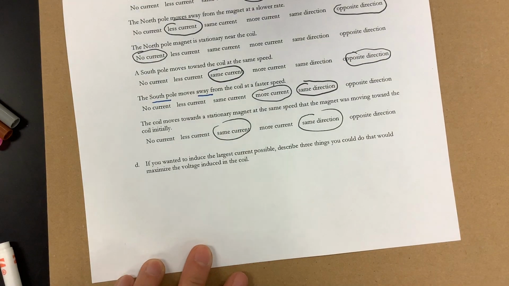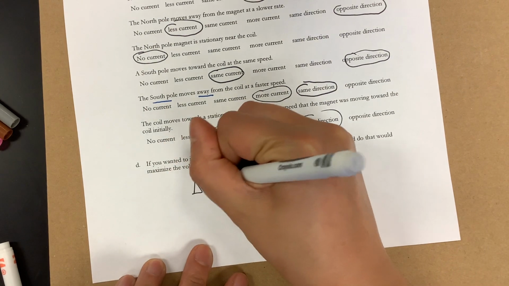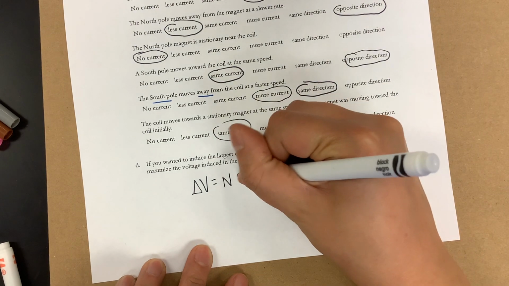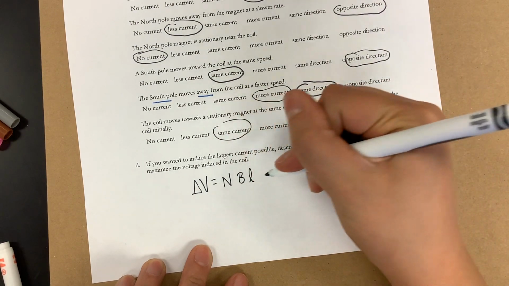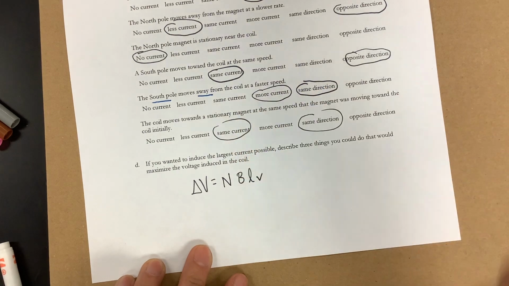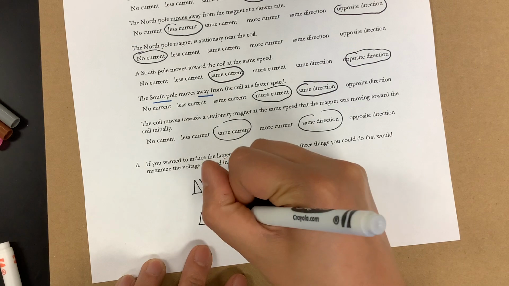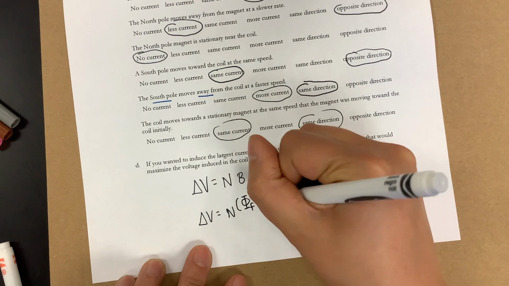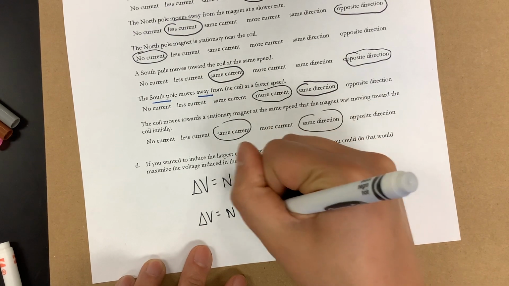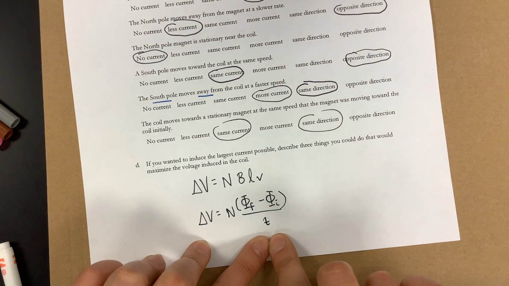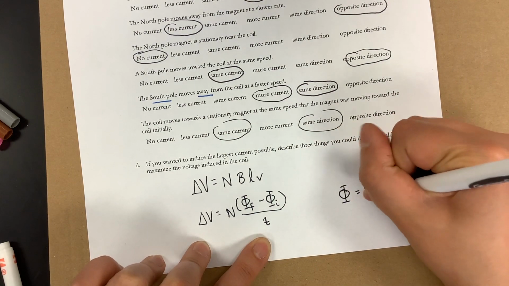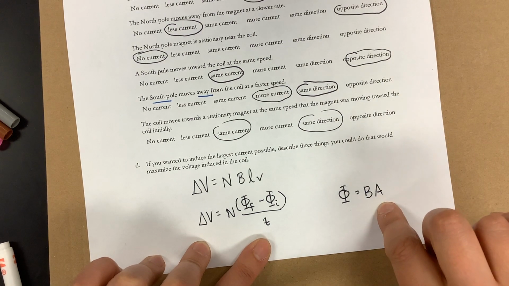If you want the biggest possible voltage, you want to increase the number of coils, the magnetic field, the length of the wire, and the speed. Using the other equation, you could also talk about how the flux includes the change in area. You would want it to take less time. Since flux involves area, you could have larger area coils.